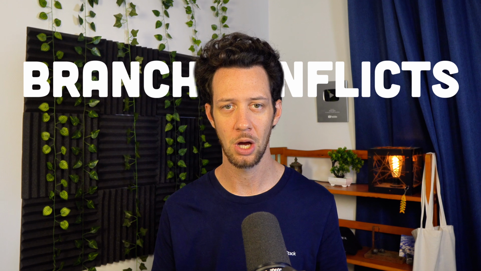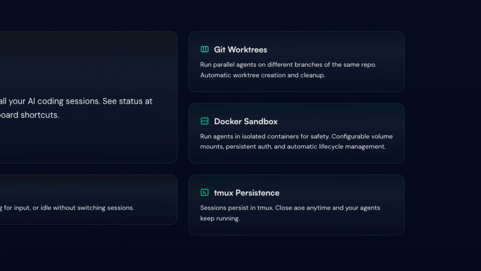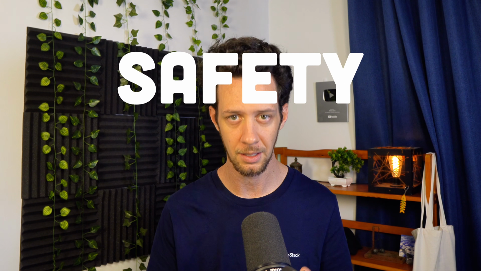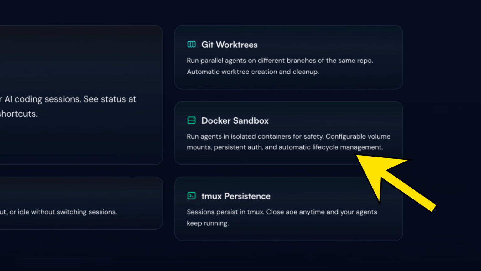Then we have branch conflicts, agents stepping on each other, overwriting work and creating just a big mess. AoE uses git worktrees where each agent gets its own branch, same repo with 0 collisions. And the last problem this solves is the safety. Giving agents full access can be risky. AoE adds optional Docker sandboxes. Agents can now stay contained, your system stays safe.